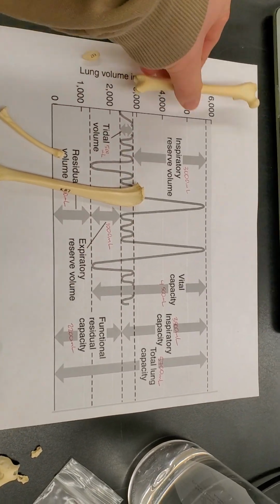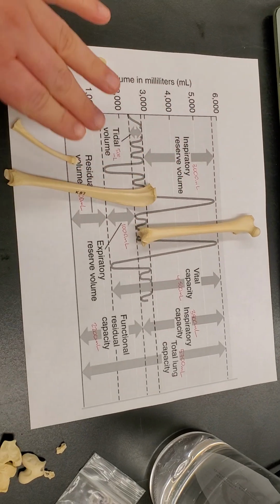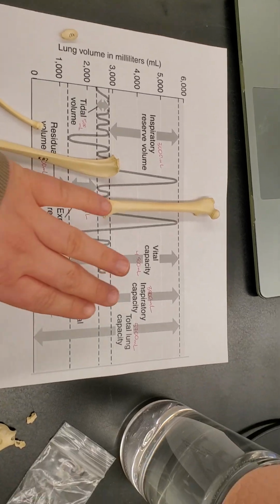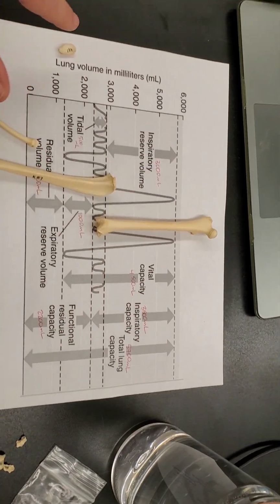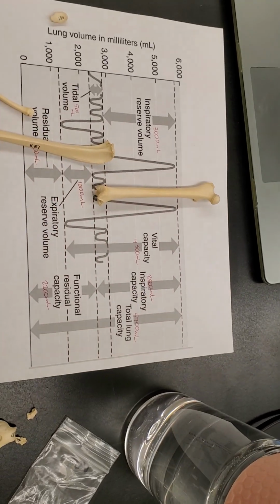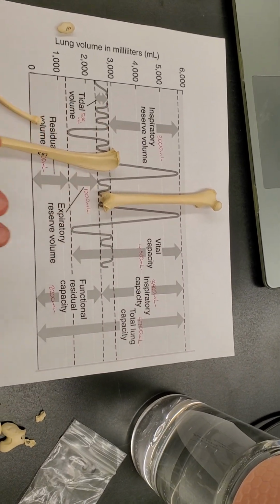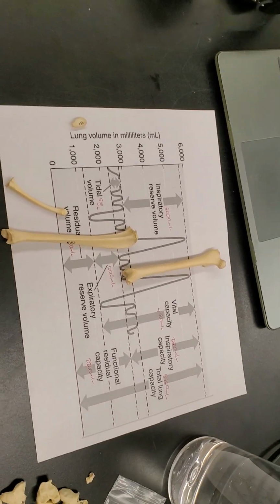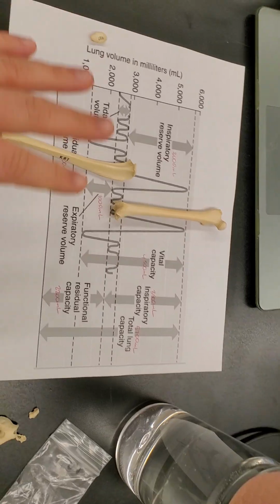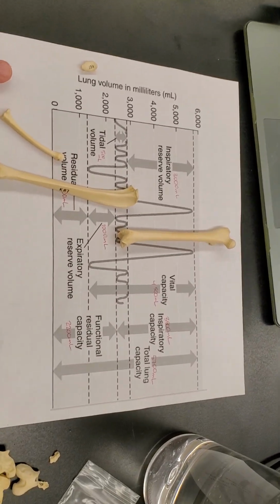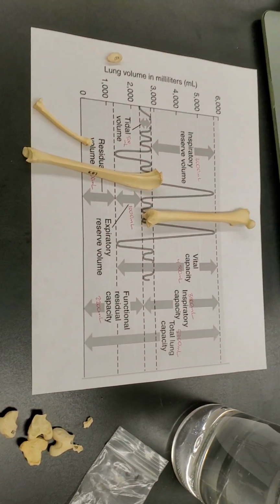Vital capacity is everything but your foot. Functional residual capacity, the bottom part: the tibia and foot. Inspiratory capacity, the top part: the patella and the femur. And the total lung capacity is all four: the femur, tibia, patella, and your foot. I hope this helps give you something to think about, and perhaps if you're focusing on something like this for an exam, looking at your leg can help you recall this diagram and break down the individual pieces.